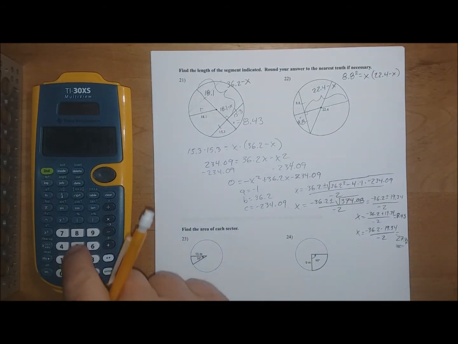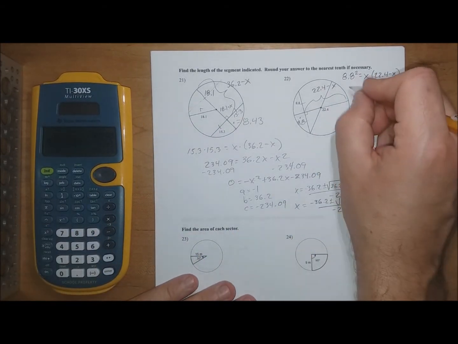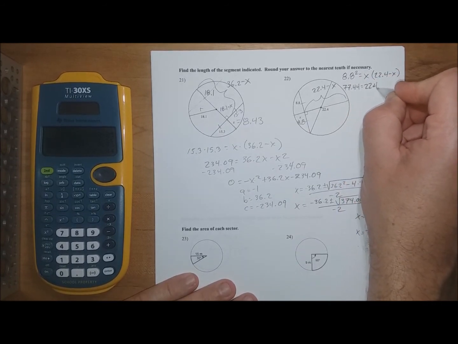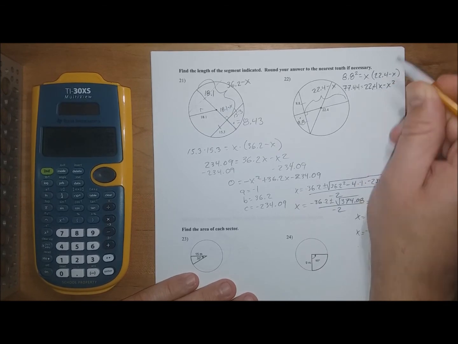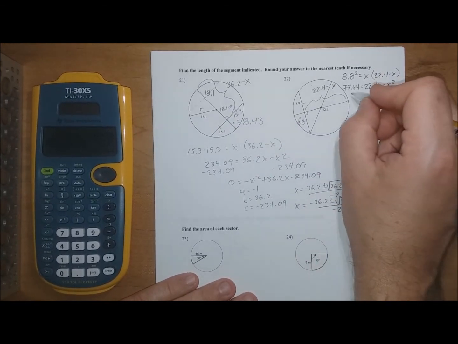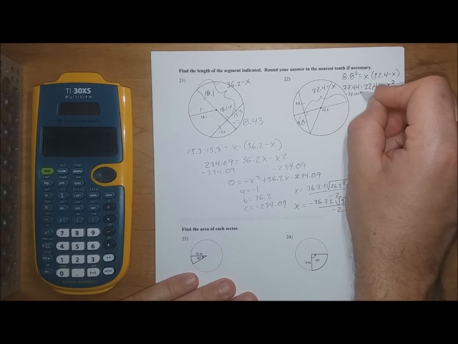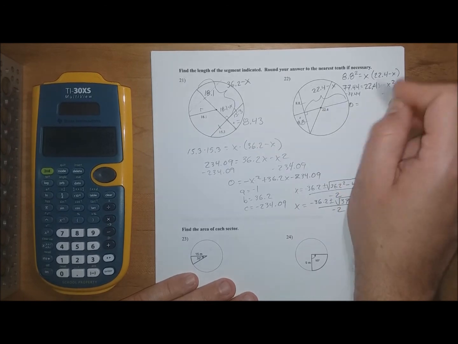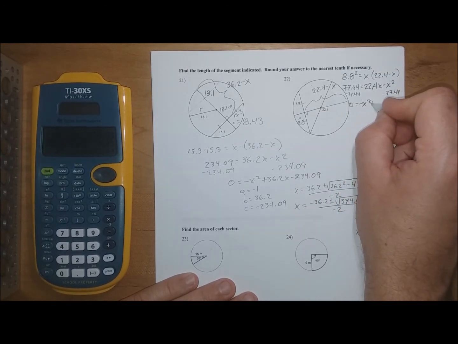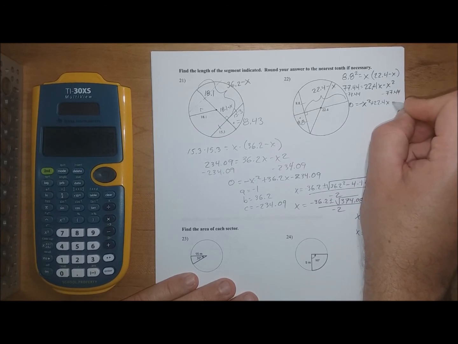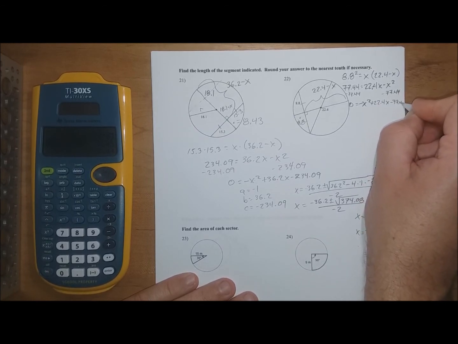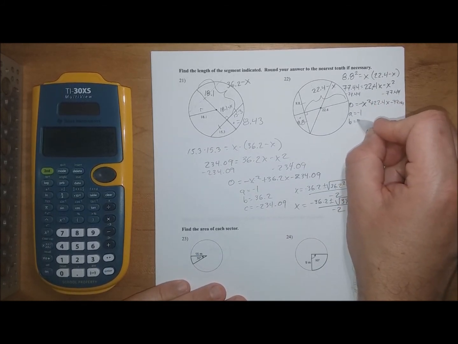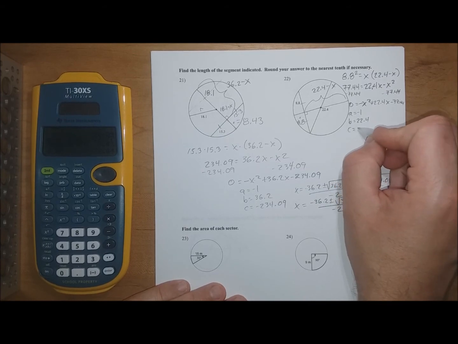Good. And 8.8 squared gives us 77.44 equals 22.4x minus x squared. Good. Let's put that in standard form. We're going to subtract 77.44 from both sides. Okay, I'm going to get 0 equals, I'm going to rearrange, negative x squared plus 22.4x minus 77.44. Okay, so we get a equals -1, b equals 22.4, and c equals negative 77.44.